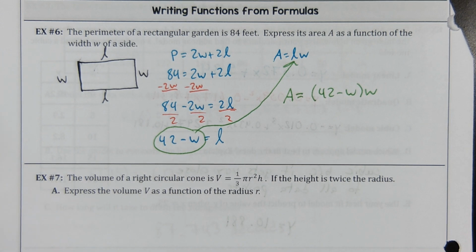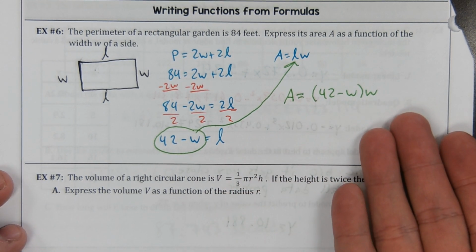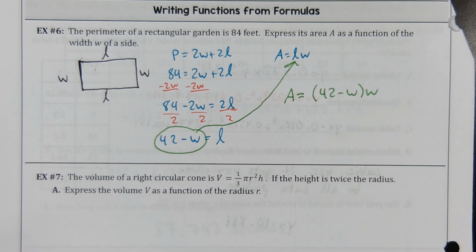Now, that wasn't what the question asked us to do, but this is why we want to leave them in factored form, because you're often being asked to maximize things. Cool?